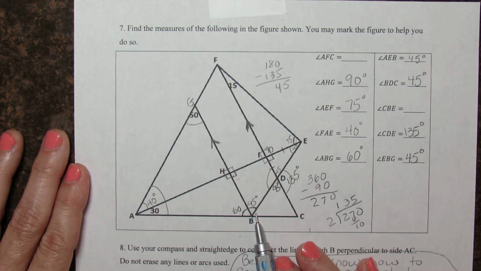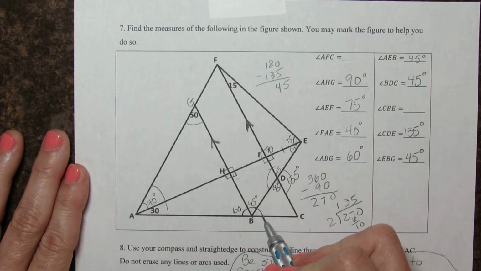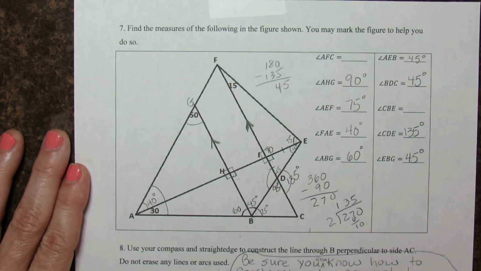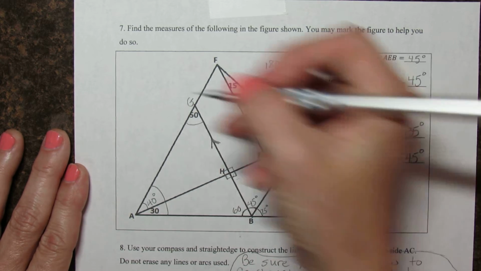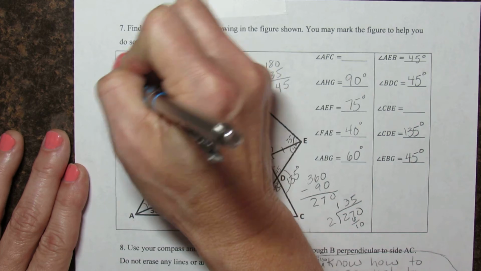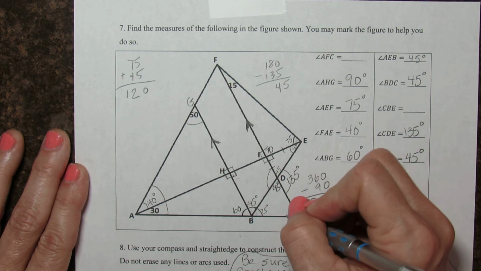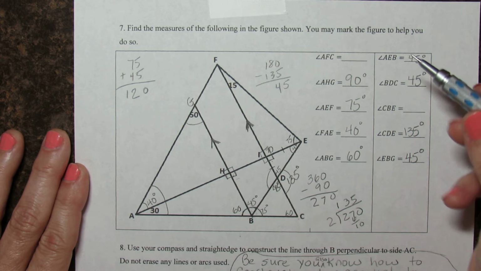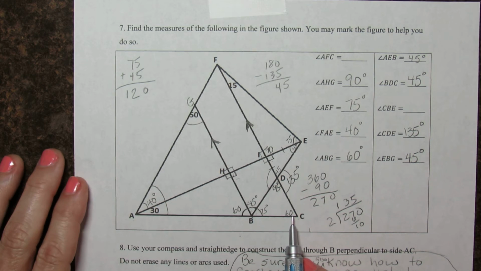And now that's going to help us find this angle, because this is a straight line right here. And that's 105 degrees. So the total has to be 180 for a straight line. So 105 and 75. So that's going to help us find C. 75 and 45. 75 plus 45 is 120. So this must be 60 to make this little triangle 180 total. So that angle, they didn't even ask us for that angle. Okay, well, that's okay, we need it.